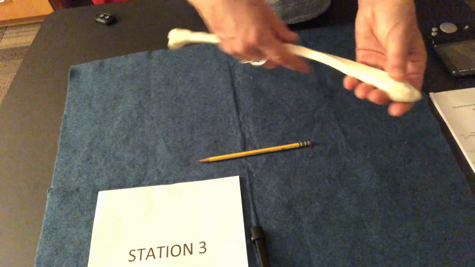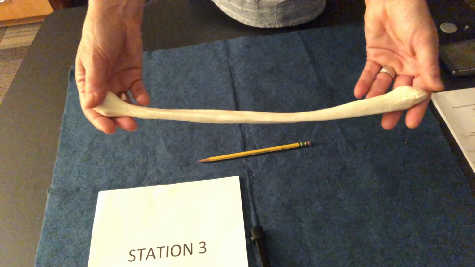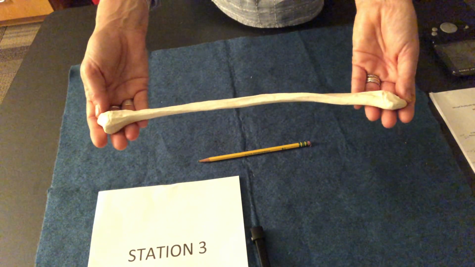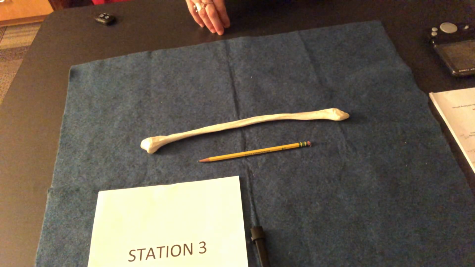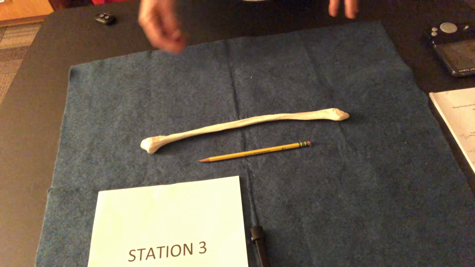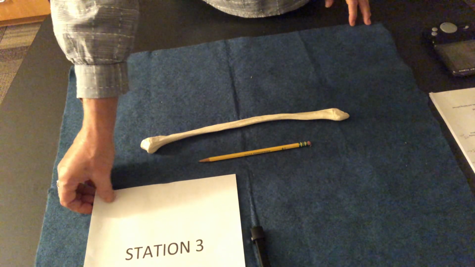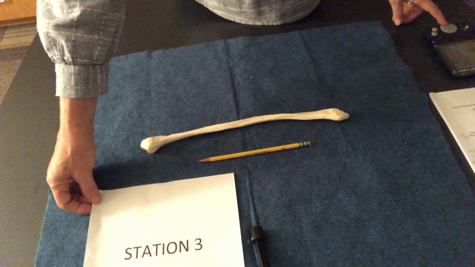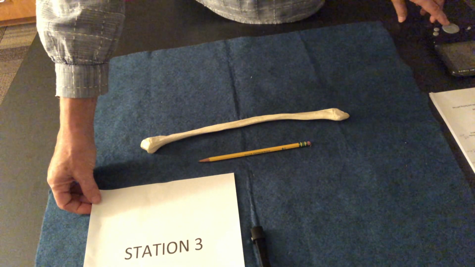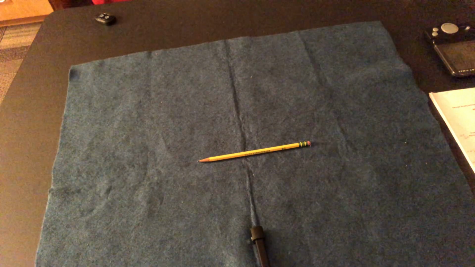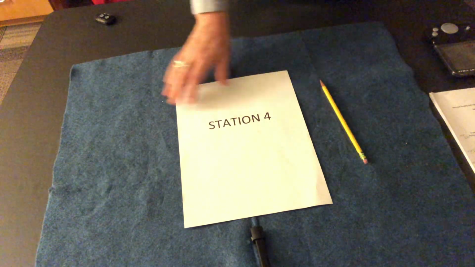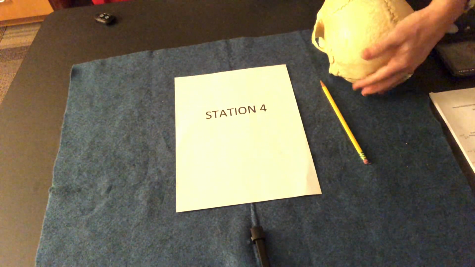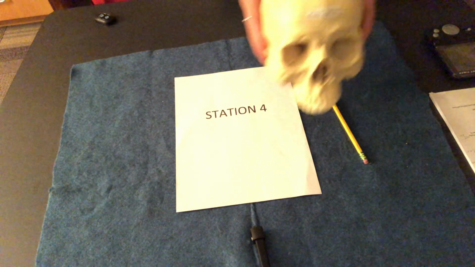You should be wrapping up your answer for station 3. Okay, please submit your answer for 3. We're going to be moving to station 4. You will have 4.5 minutes on this particular station, and you are going to be identifying whether or not we are looking at a male or female.